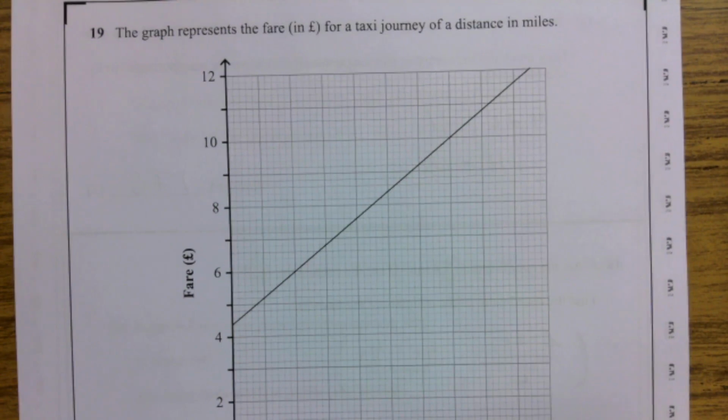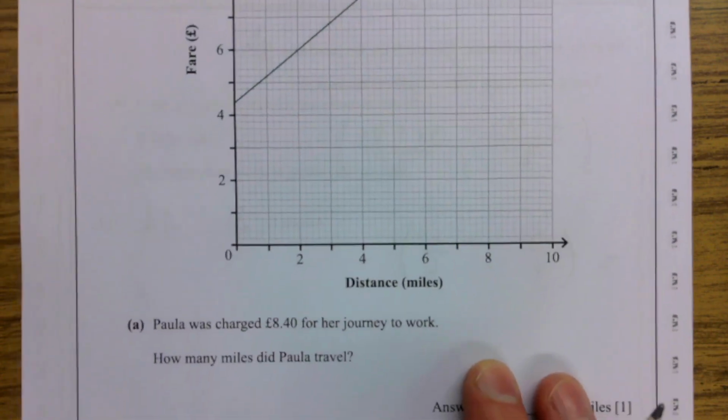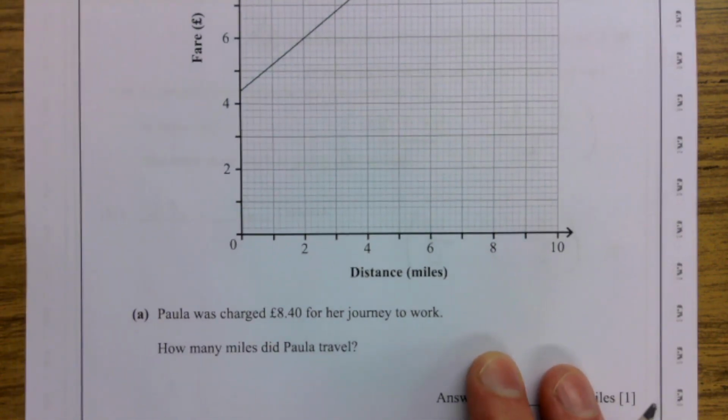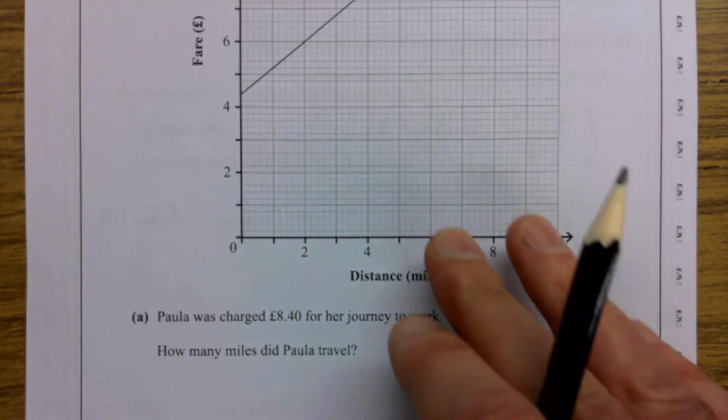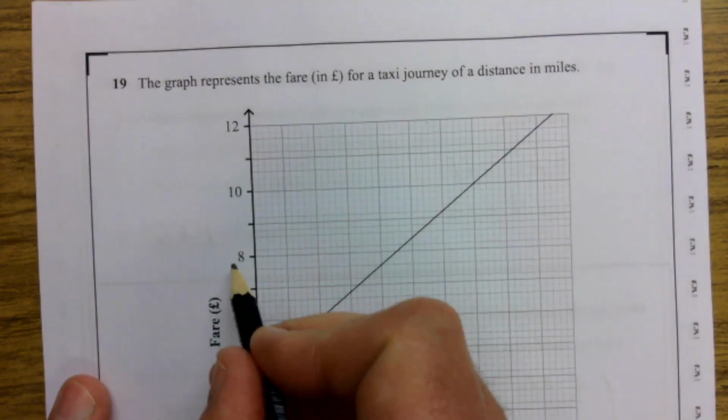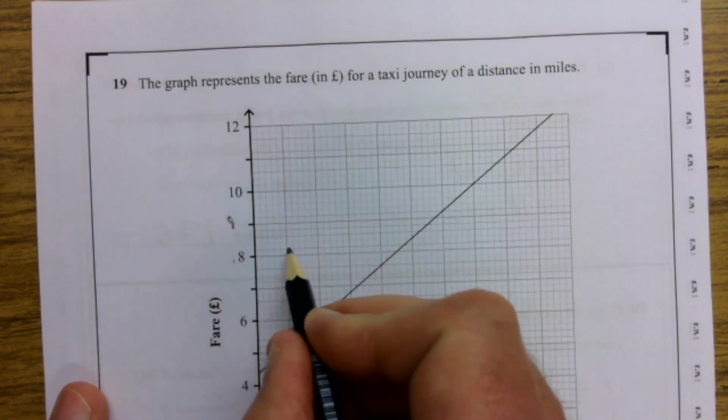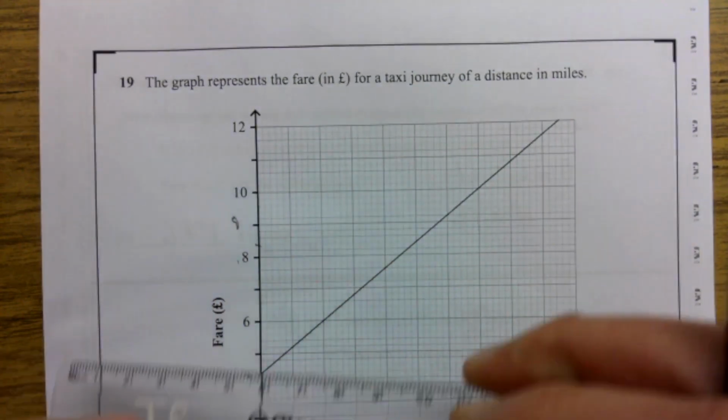Question 19. The graph represents the fare in pounds for a taxi journey of a distance in miles. Paula was charged £8.40 for her journey to work. How many miles did Paula travel? So it was £8.40. Let's see if we can draw it on there. So that's 8, and that would be 9. So it looks like our £8.40 is going to go across here.